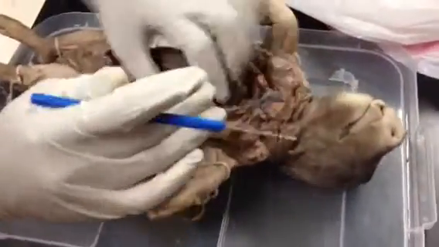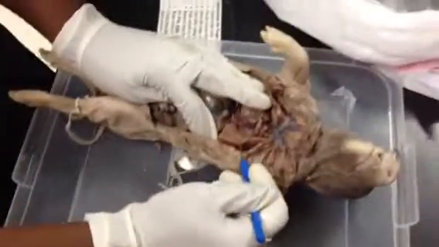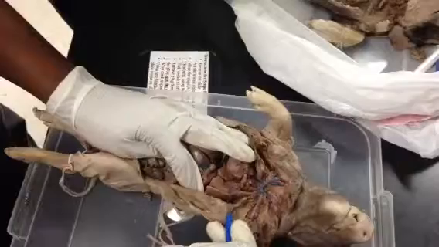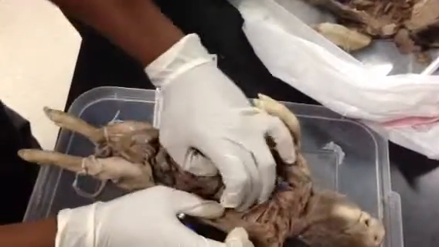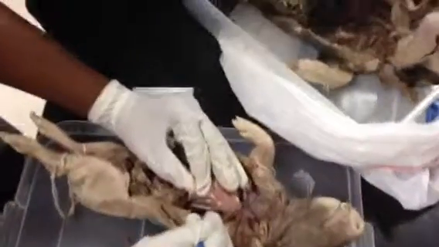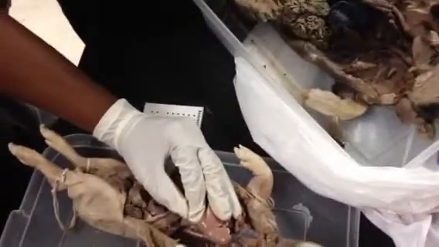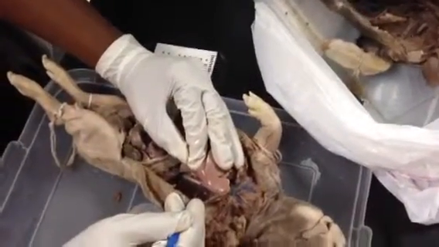So if we move, actually before we do that, if we look in the lungs, you can clearly see that there's a blue vessel. We're going to call him a pulmonary artery. Artery because he's going away from the heart. If we slide the lungs over, you can see the descending aorta. And because he's actually above the diaphragm, you can call him the thoracic aorta.